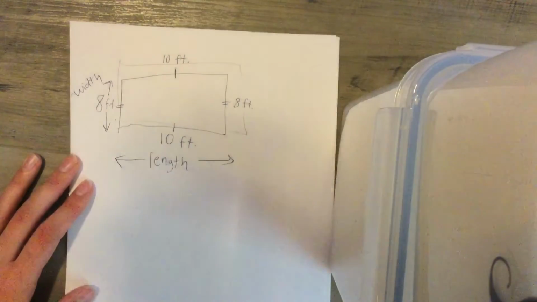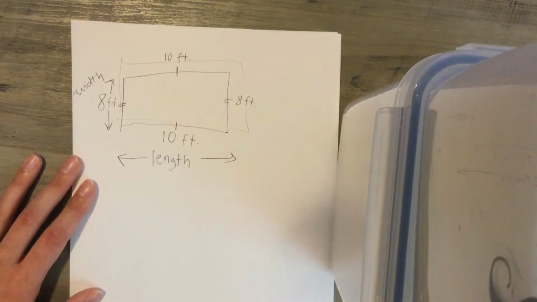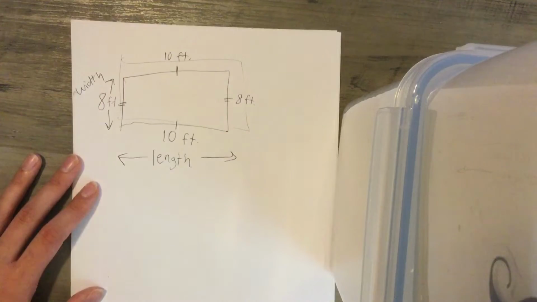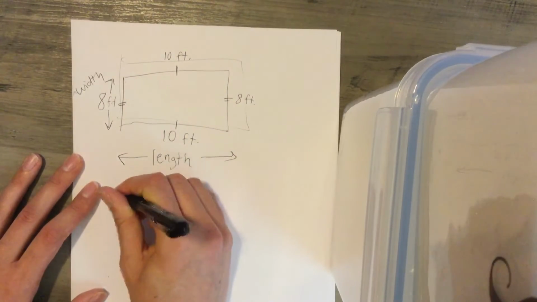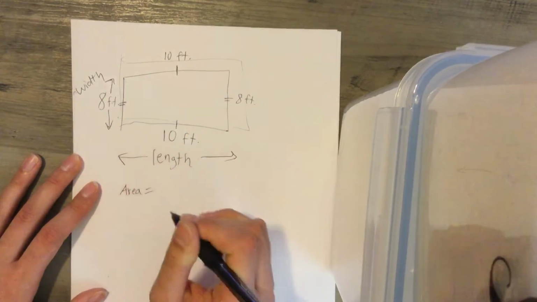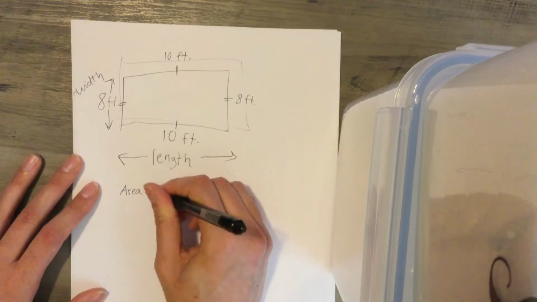Okay, so how would we go about finding area at this point? So we know the formula for area is what? Hopefully you're saying length times width.